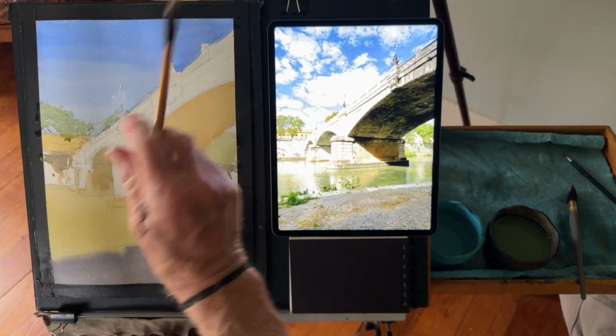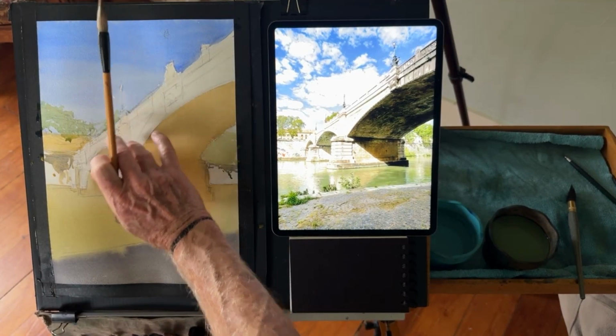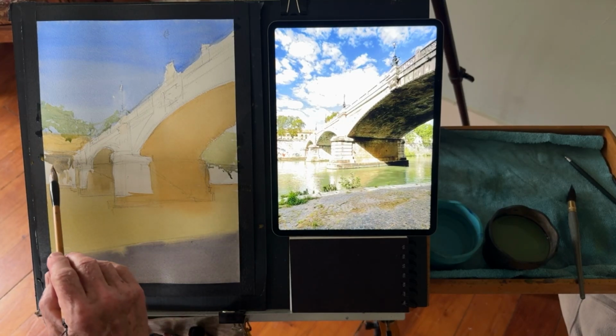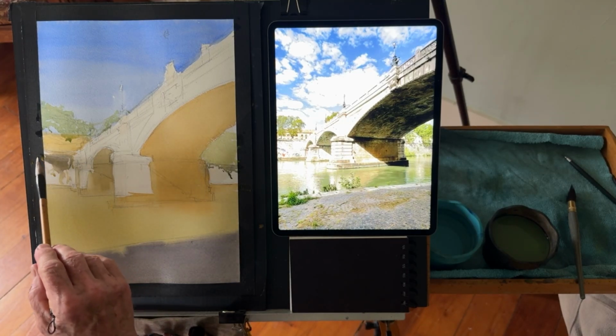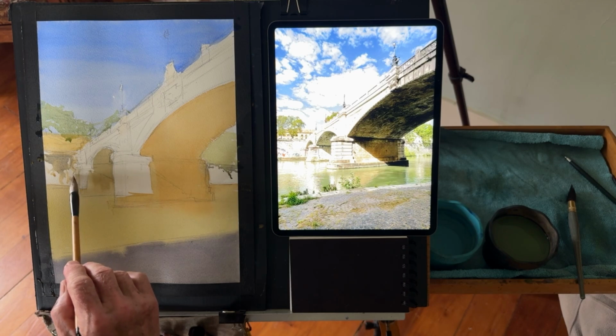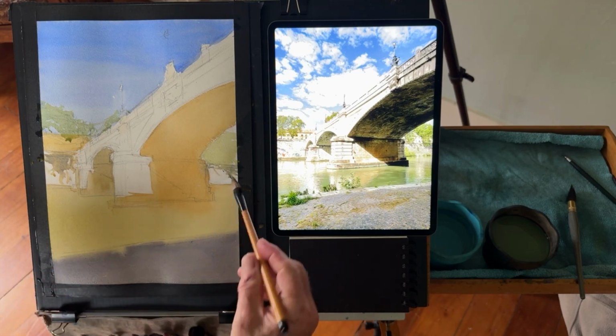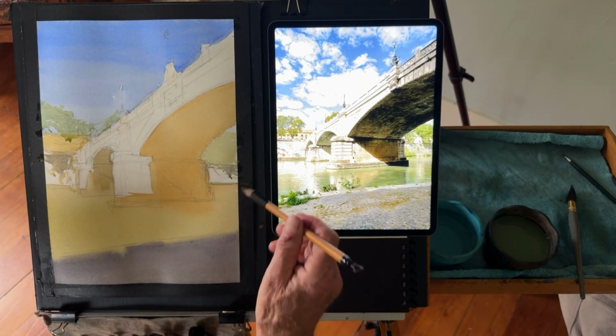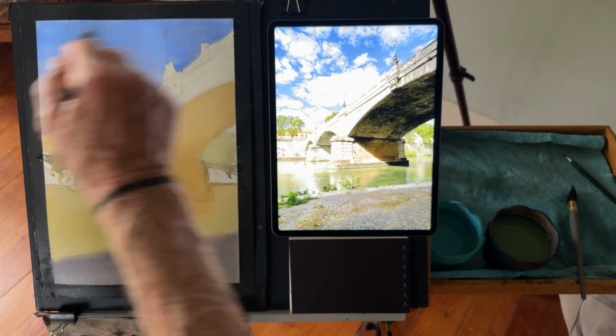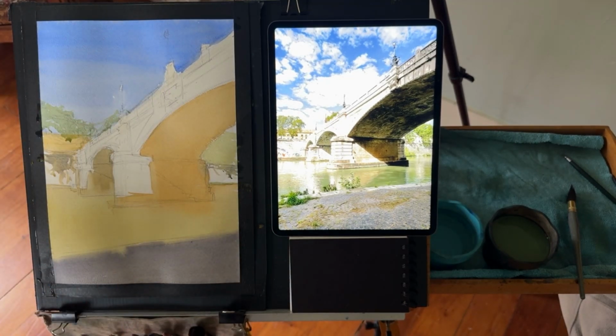I'm going to work in here because this is drier. When you're outside, for example, painting on location, you don't have an electrical outlet, so you have to find those areas where you work around your painting and you see, where can I paint?